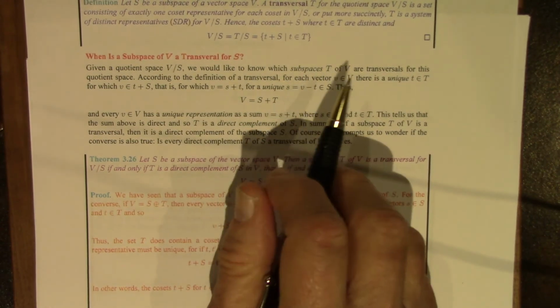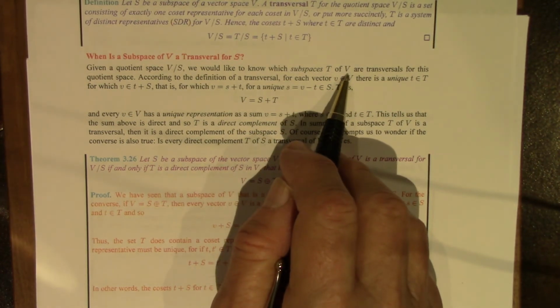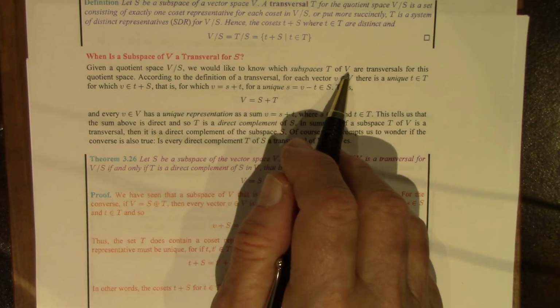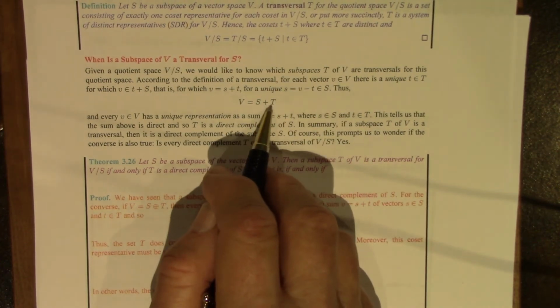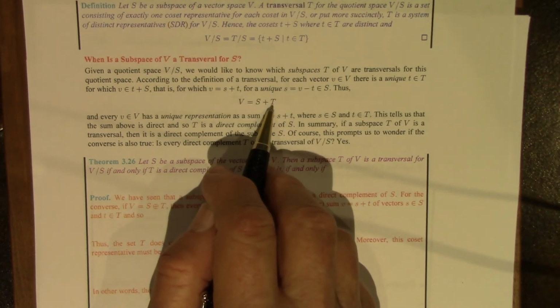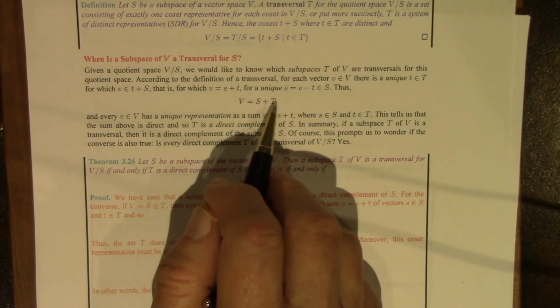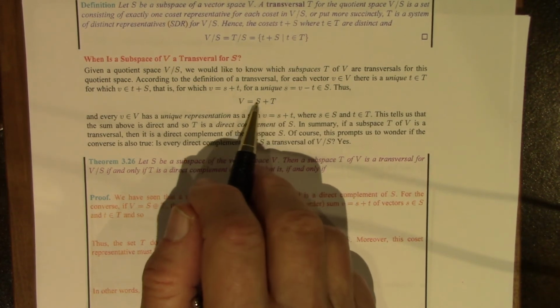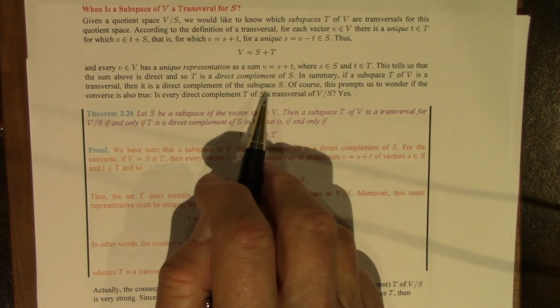So a subspace that is a transversal, I'll call it a transversal subspace, I guess that sounds better. A transversal subspace must be a direct complement of S. A transversal subspace, transversal for V mod S, that is also a subspace, must be a direct complement of S. The converse is also true.